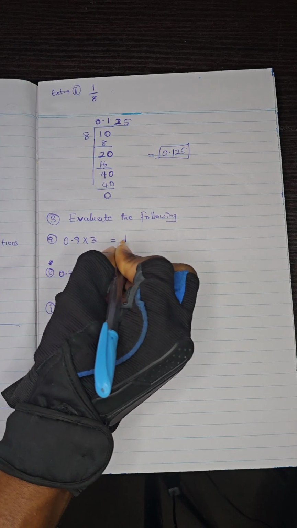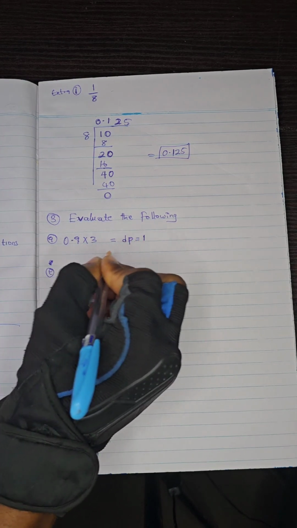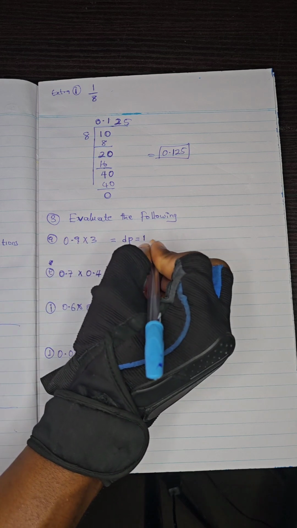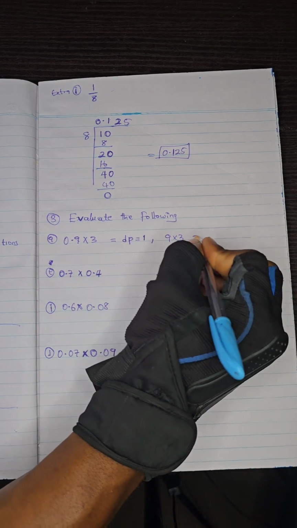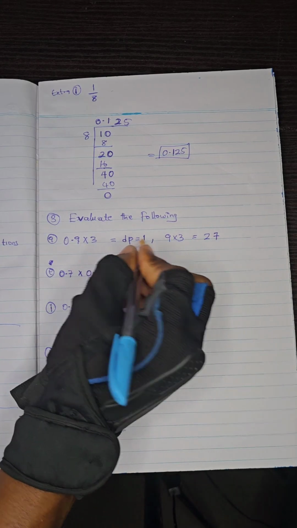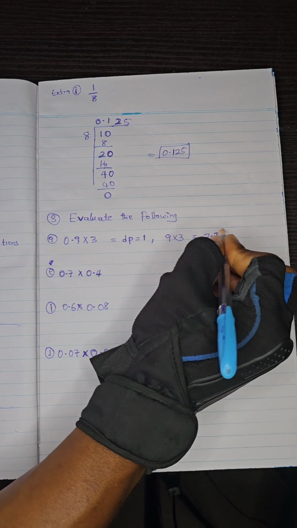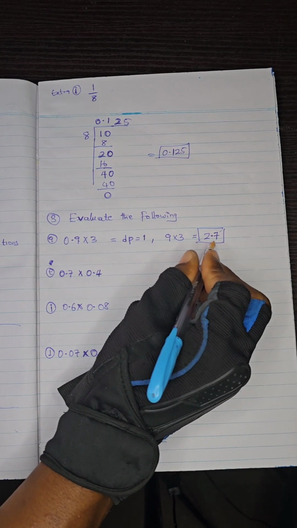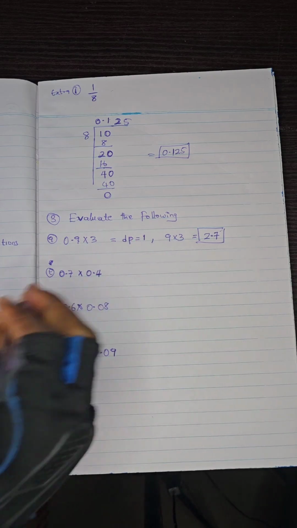I can say decimal place, let me call it DP. In this case it is 1. So let's solve this as a whole number, which is 9 times 3. 9 times 3 is what? 27 as your answer, right? Now you have 1 decimal place, so you make sure you maintain it. So this is your answer with 1 decimal place here.